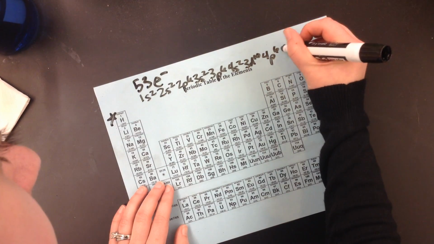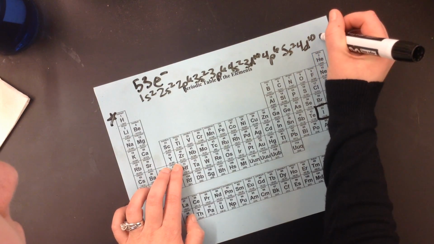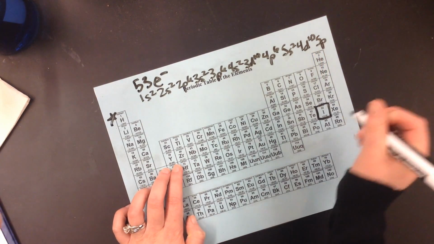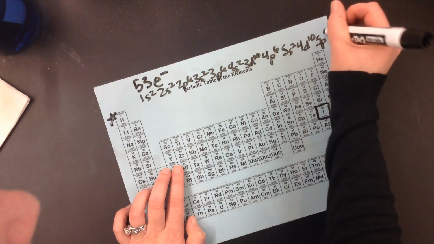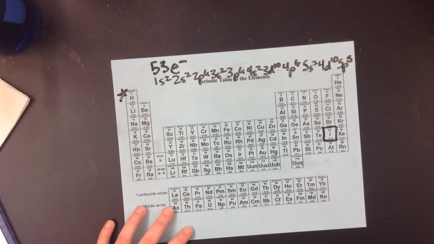4p6, 5s2, 4d10, 5p, 1, 2, 3, 4, 5. So that would be the full electron configuration for iodine.